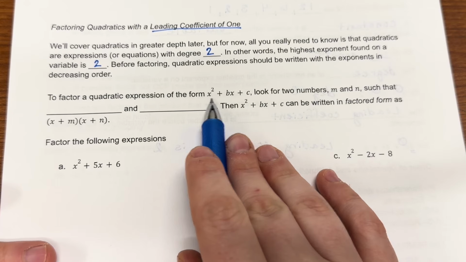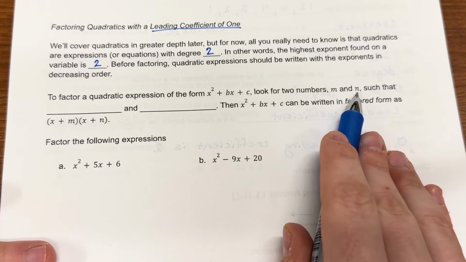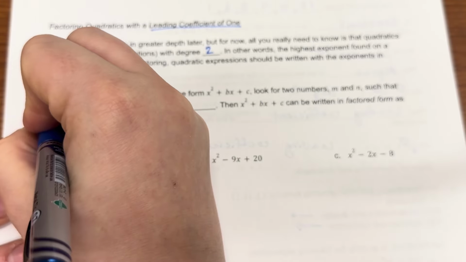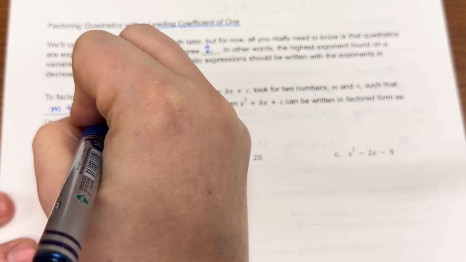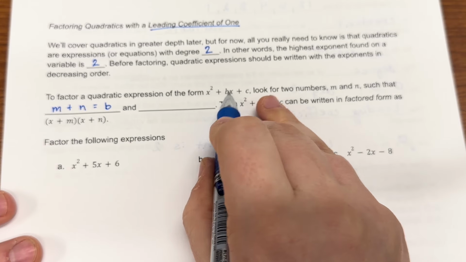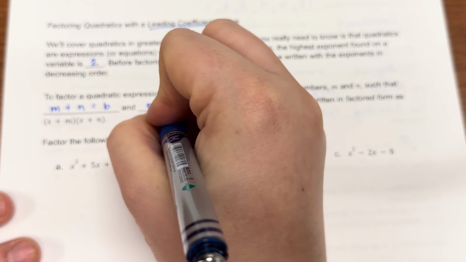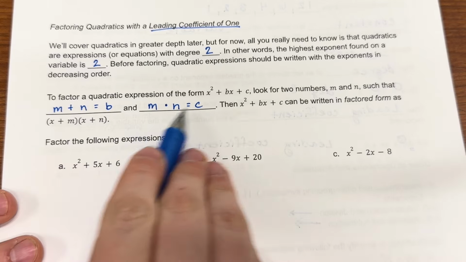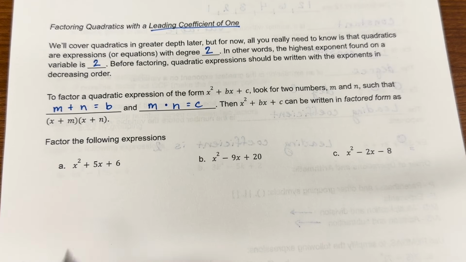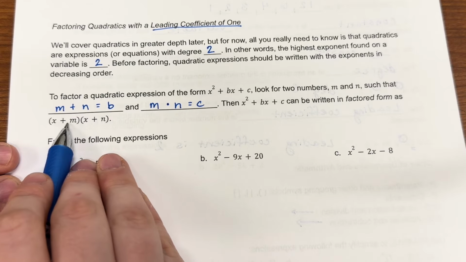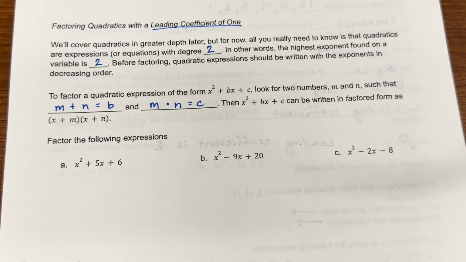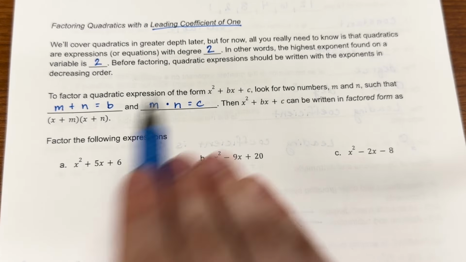So if we have something that looks like this, we can find 2 numbers, m and n, where m times n, actually I'll do m plus n first. M plus n is equal to b, is equal to that middle amount, and m times n is equal to c. So they should add to the middle number and multiply to the last number. And then we can write the factored form. If we find these 2 numbers, we can write the factored form x plus m times x plus n. It's going to be 2 sets of parentheses breaking up that x squared.